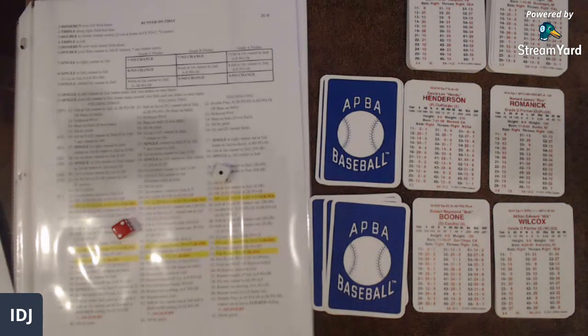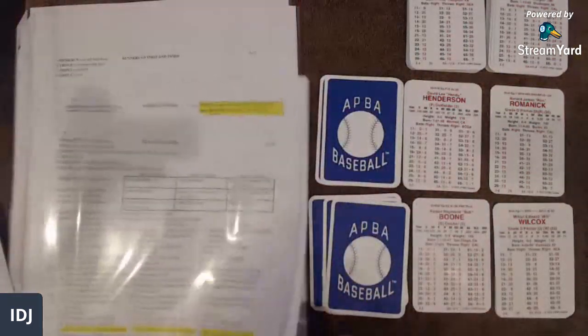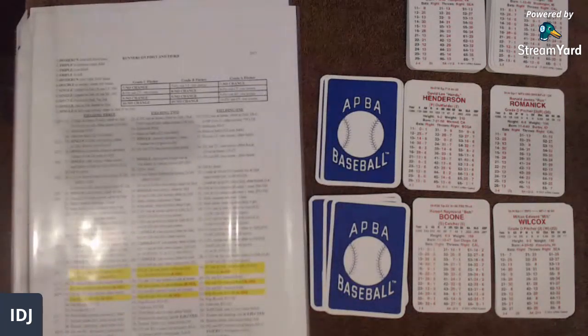21 says 6, and we have runners at first and third. Rolled a 6 on the first and third chart. Let's see, yeah. 6. Double to center. Clears the bases. Double clears the bases by Bob Boone. He had 5 RBIs coming in, so RBI 6 and 7 on the season. That is going to be a double that clears the bases.